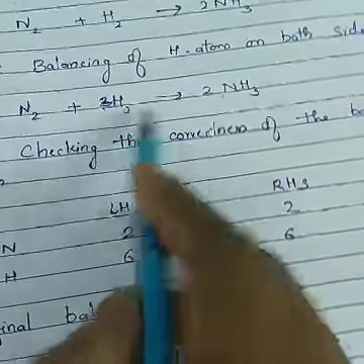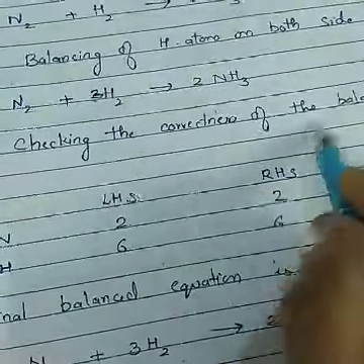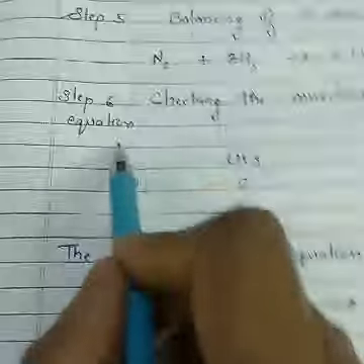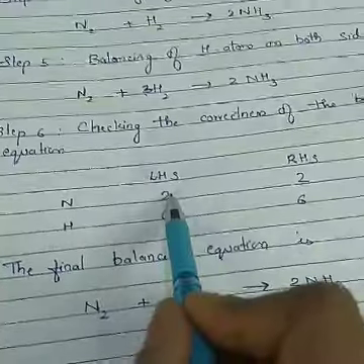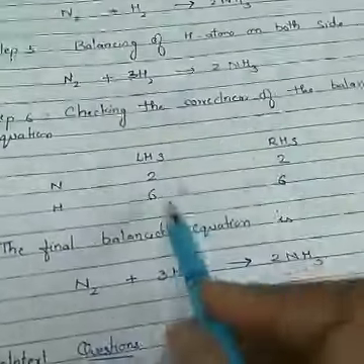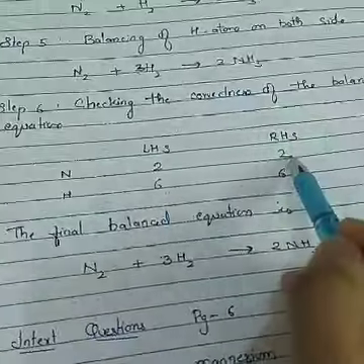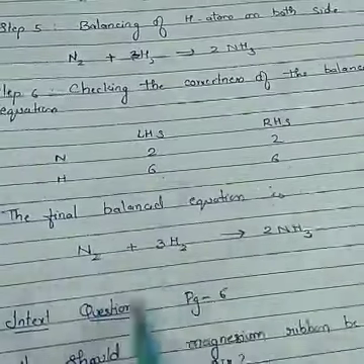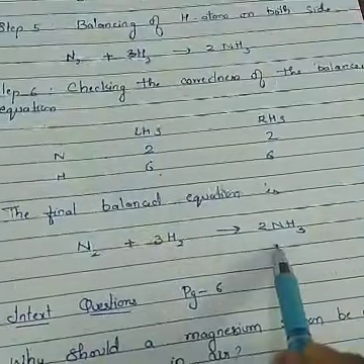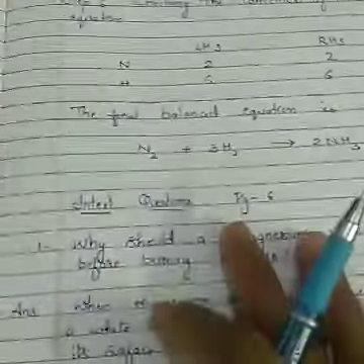It becomes 6. Now checking the correctness of the balanced equation: 2 atoms of nitrogen and 6 atoms of hydrogen on both sides. The final balanced equation. These are the 2 examples in which we have done the balancing by the hit and trial method.